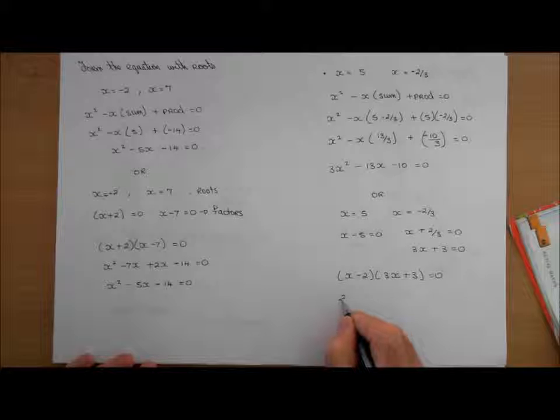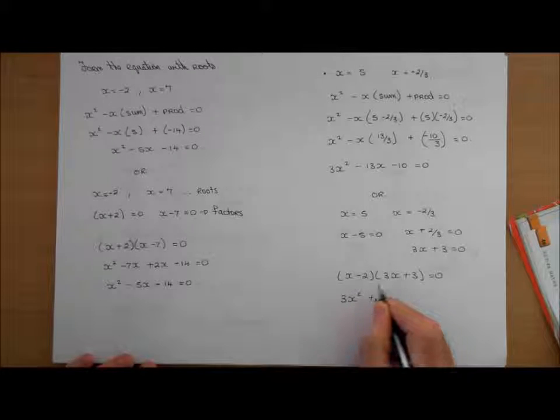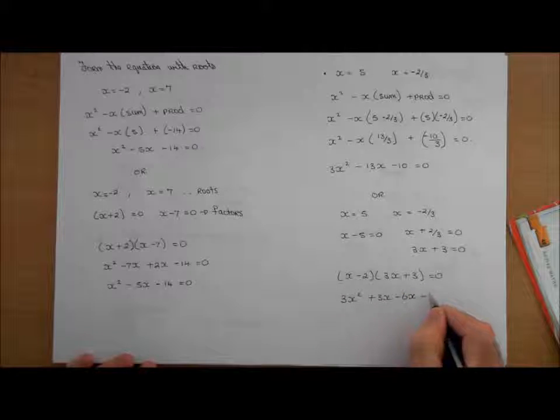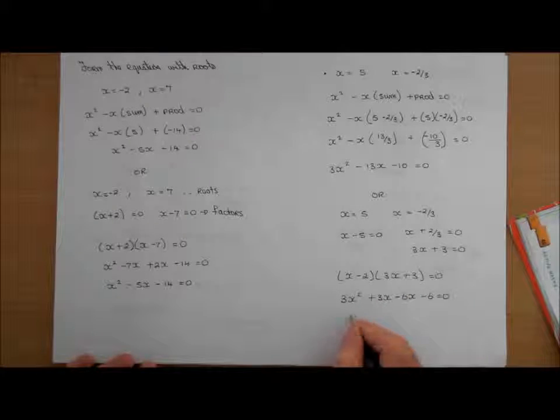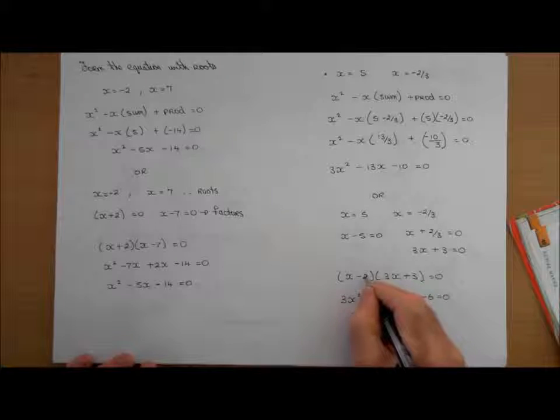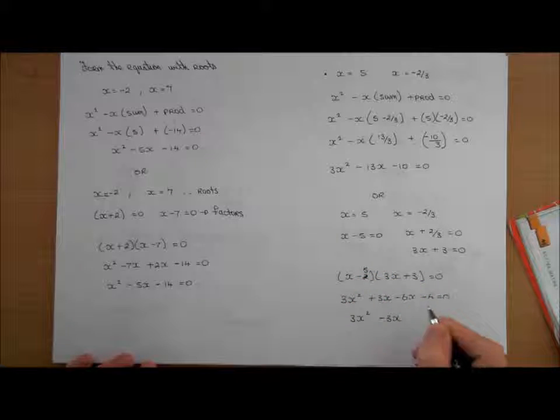x by 3x and x by 2. And minus 5 by 3x and minus 5 by 2. So that's 3x squared plus 2x, minus 15x, minus 10. What am I going wrong there?